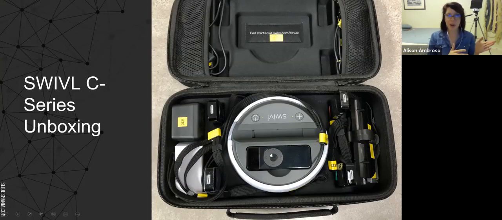Okay, so this is probably what your box looks like. This specific image has been inventoried. So I think it's a really good idea. It might be something more on the admin side or the IT director's side to actually inventory all the different components of the SWIVL package, just to make sure things are kept together, because there's a lot of little things that do come in this package.